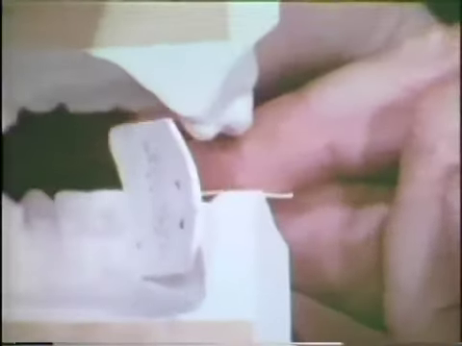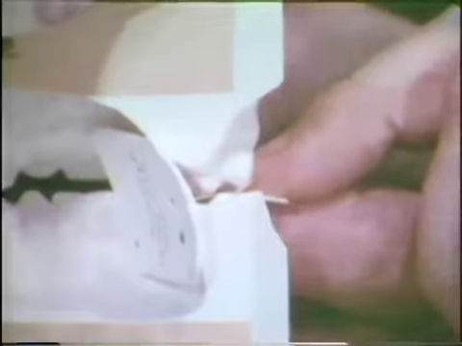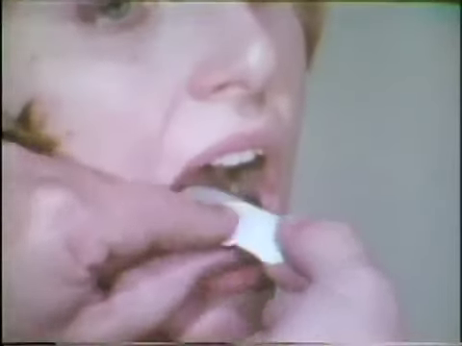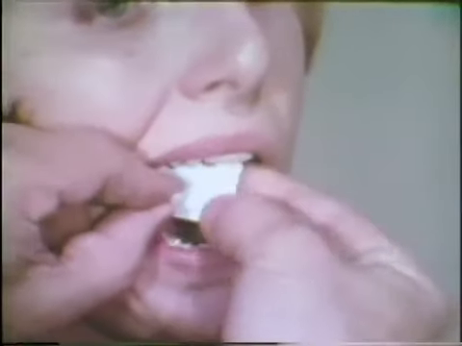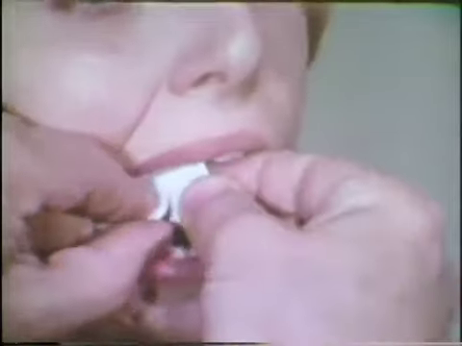We now view the same procedure from behind the models. The horizontal insertion, rotation into position, maintenance of position during slow closure, and now ready for exposure. Removal of the film is merely a reversal of the procedure. Utilizing the same principles, the film packet is now inserted into the mouth of the patient.